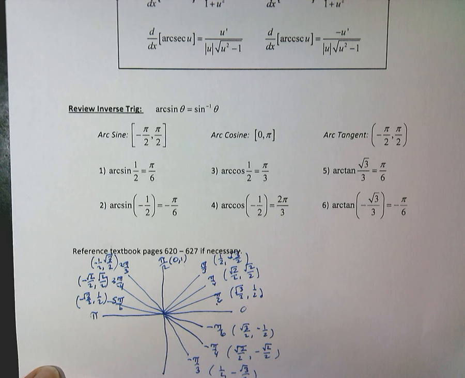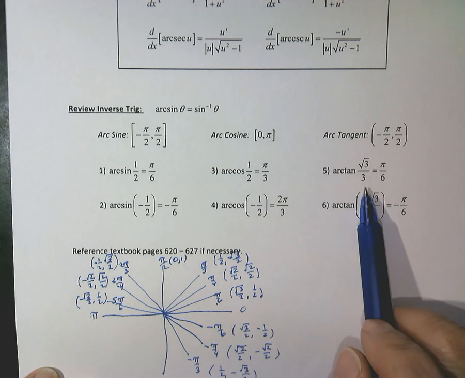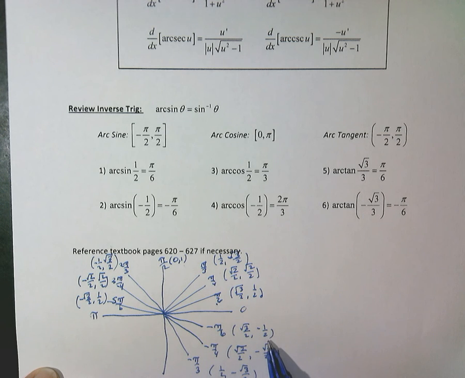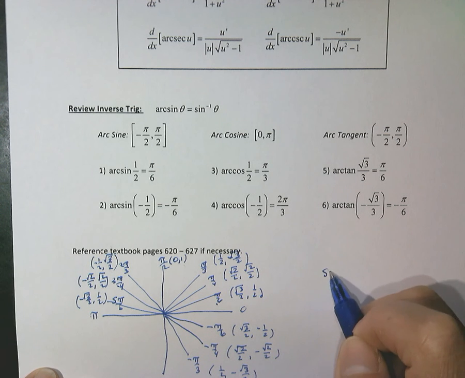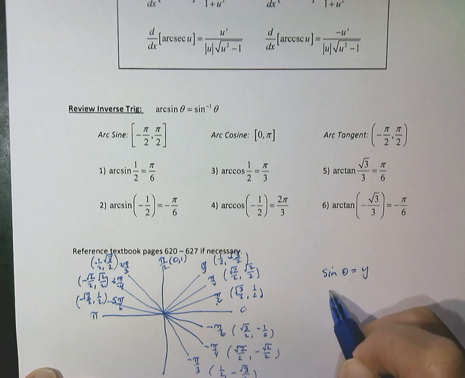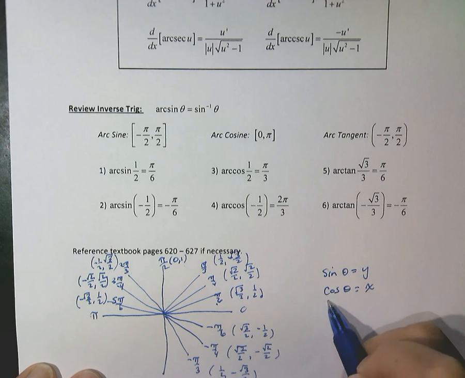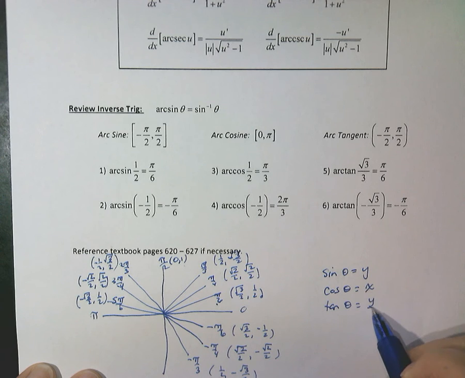And then let's do a tangent. Let's do number 5. Tangent. So if you look at these values, sine over cosine. So remember, sine of theta is equal to the y. Cosine of theta is equal to the x value. And tangent of theta is equal to y over x.